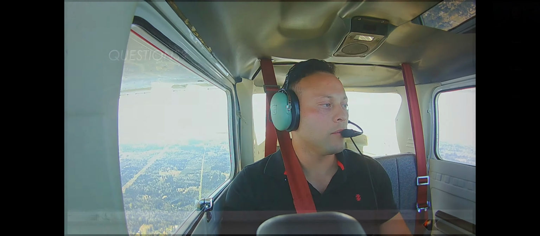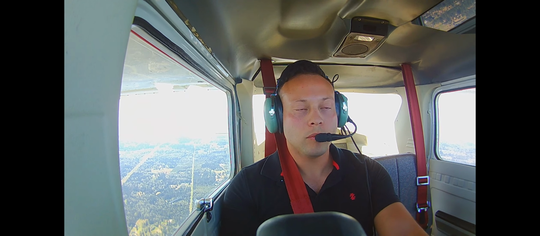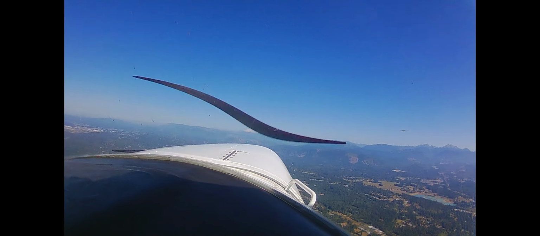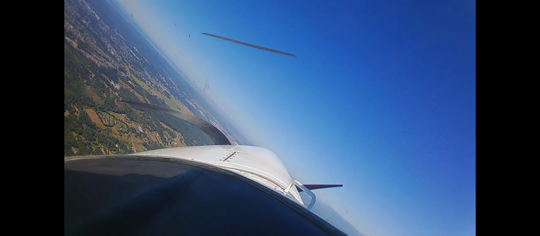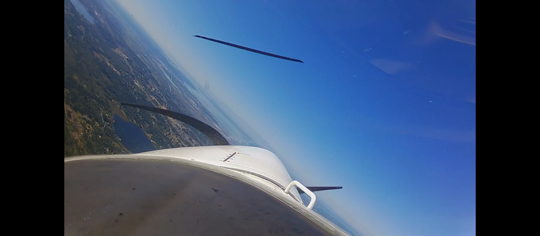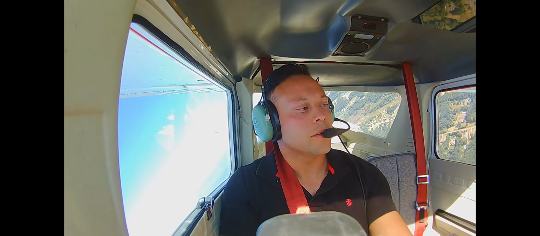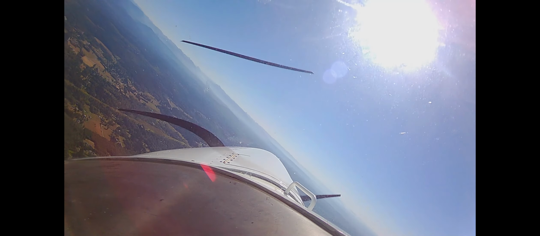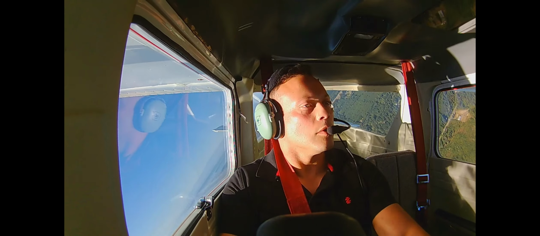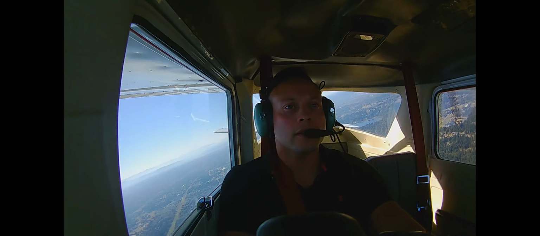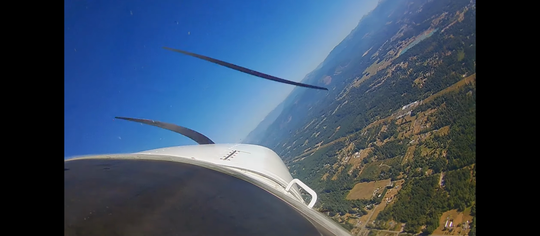Okay, we're doing steep turns one more time. There's Mount Baker, and rolling into it. 1, 2, 3. Okay, noting our position on the horizon. Noting our vertical speed. 0 on the VSI is what we want. Holding 3,000 feet. There's Mount Baker. Rolling out, and rolling right into the right side.